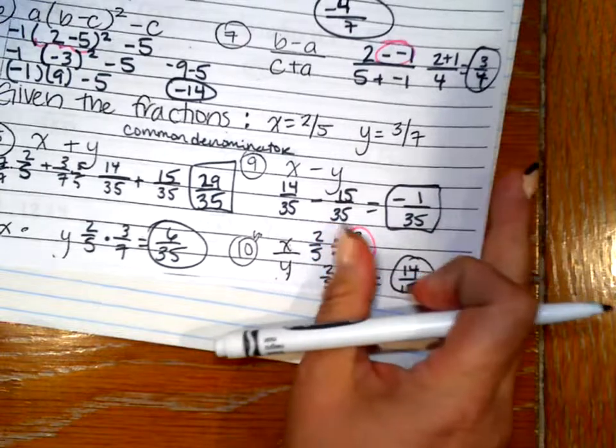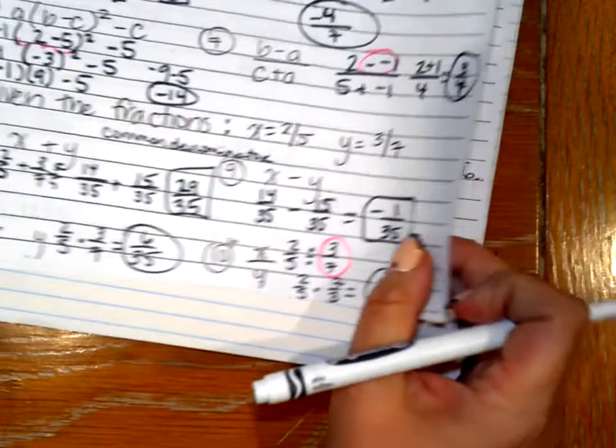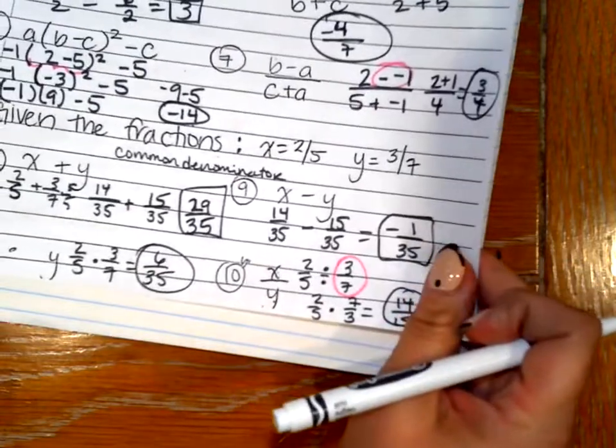If you're not sure how to add, subtract, multiply, divide fractions, make sure you see your teacher beforehand so they can go over it.